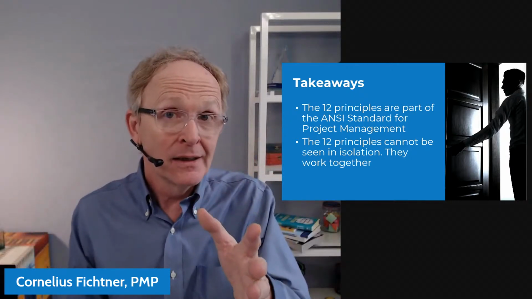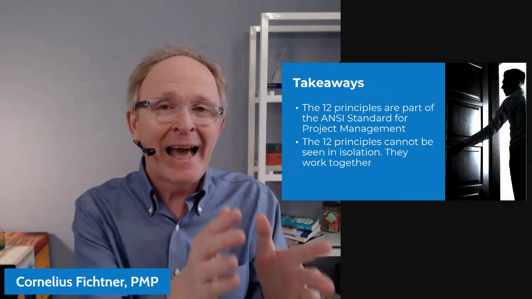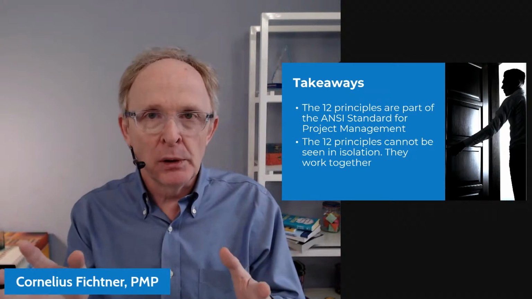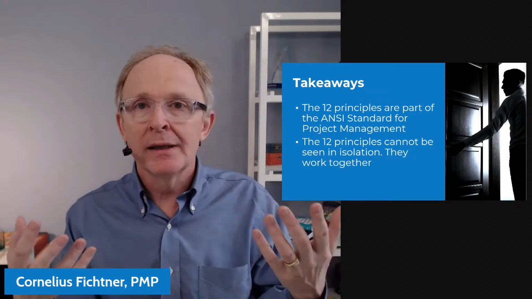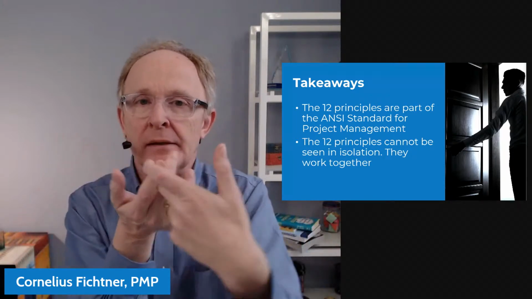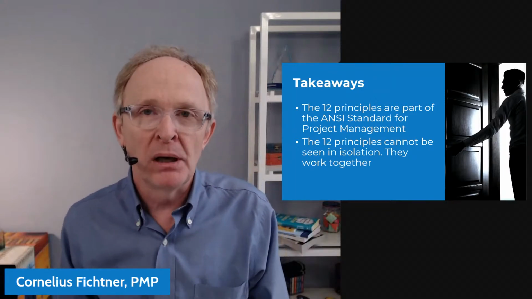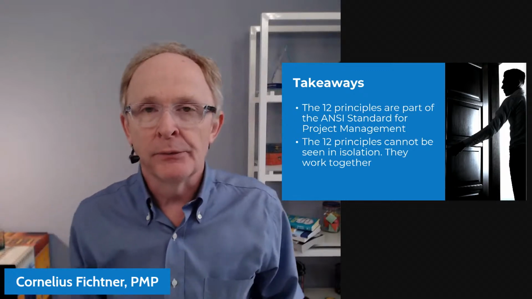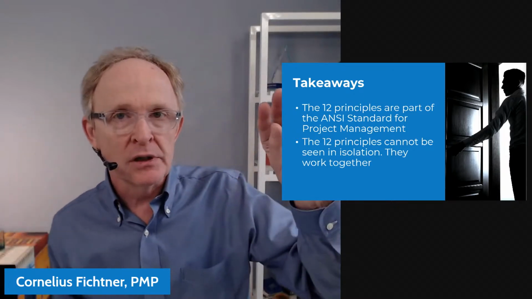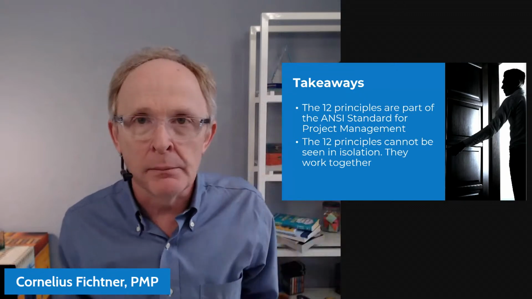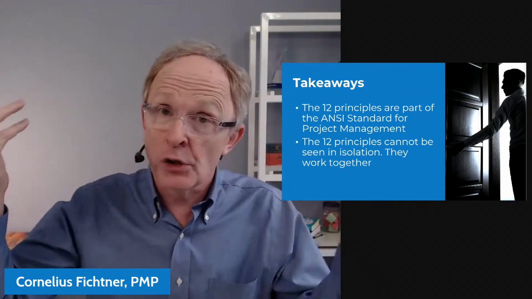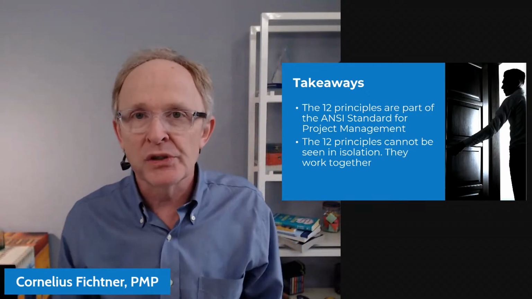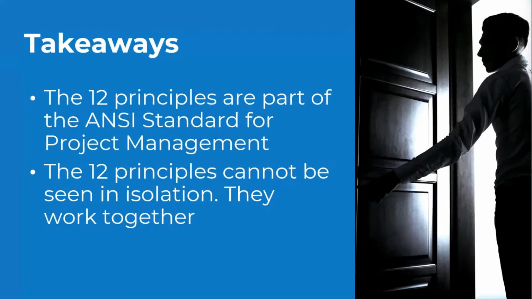And then second, the 12 principles cannot be looked at in isolation. Each principle affects the others there. They're integrated like a puzzle. Well, no, it's more like three-dimensional chess. If you tweak something over here, the team will fail. If you strengthen the team, your adaptability and resilience goes up. It's that kind of butterfly effect that you simply want to be aware of.